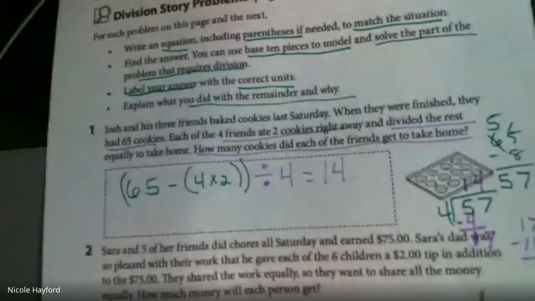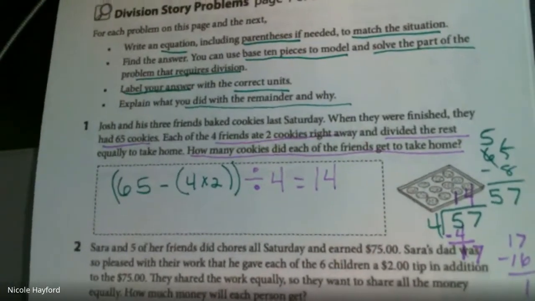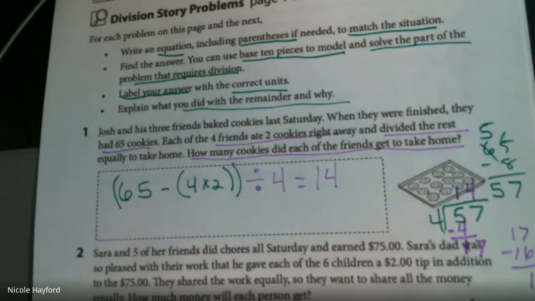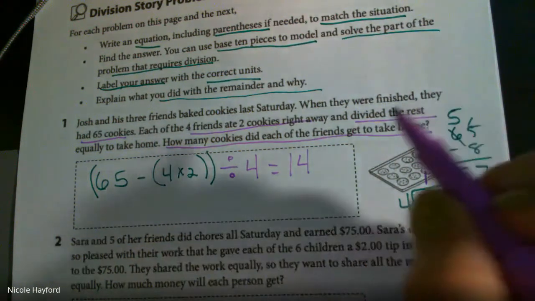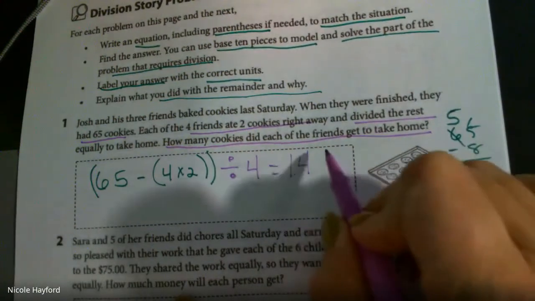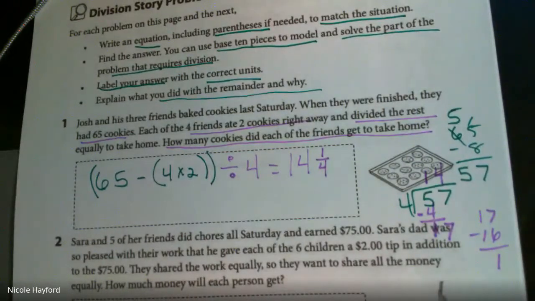What would you do with that last cookie? Would you throw it away or would you break it up into 4 pieces? Put it in the chat. The last cookie. Oh, I see some break it up. Yep. Break it up into 4 pieces. Well, if we broke it up into 4 pieces, everybody would get 14 whole cookies and 1/4 of a cookie. 1 piece out of 4. Yes.